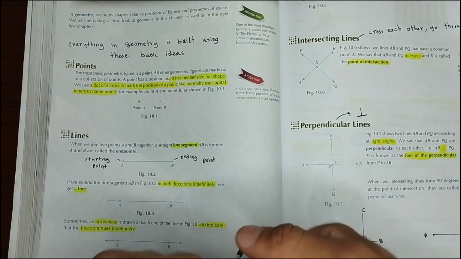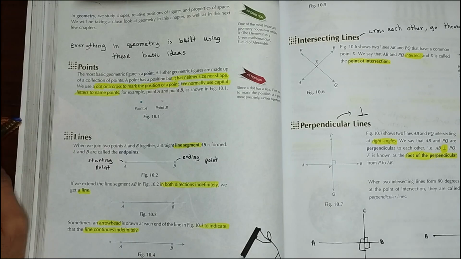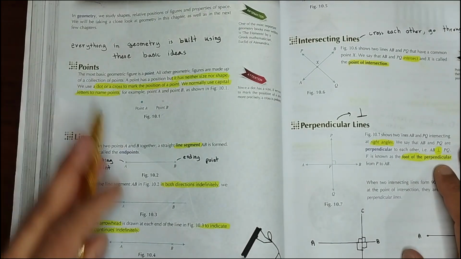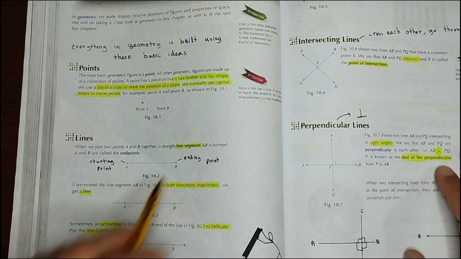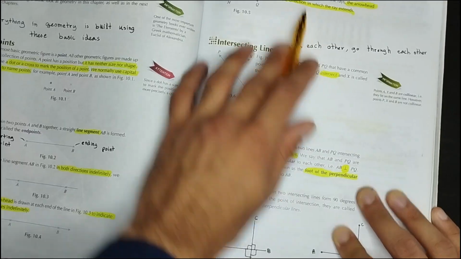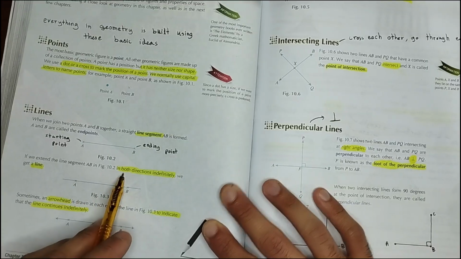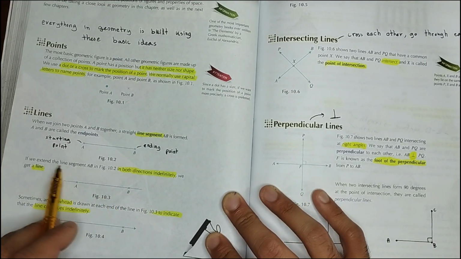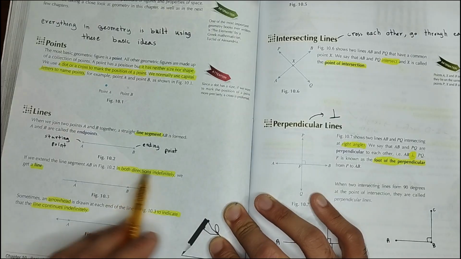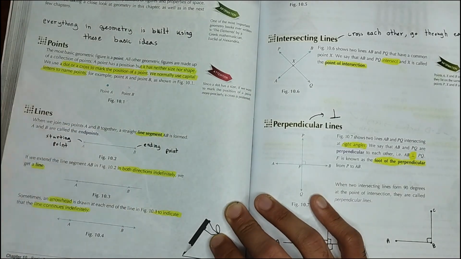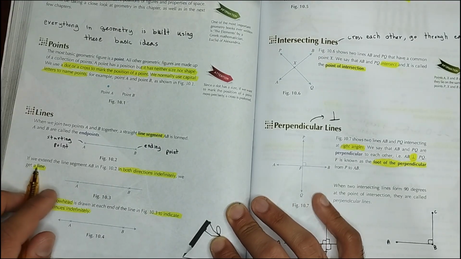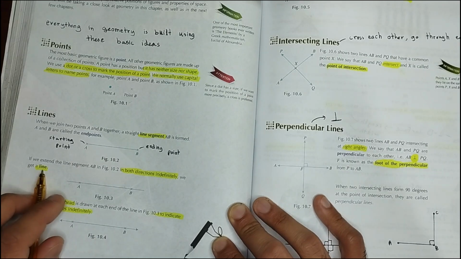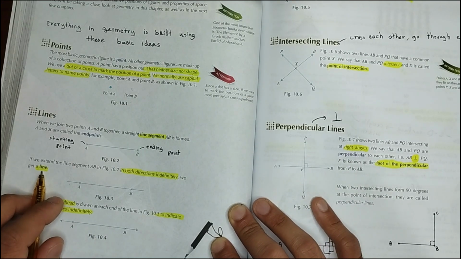Lines have basically three different types we're going to deal with. First of all, the line itself. Second, the line segment. And third, the ray. What is a line? A line is when a line segment continues in both directions indefinitely. If it is going in this direction indefinitely and it's not stopping, then that means it's a line. By definition, a line is endless. A line goes to infinity by definition.